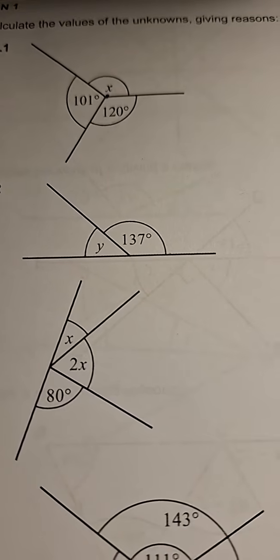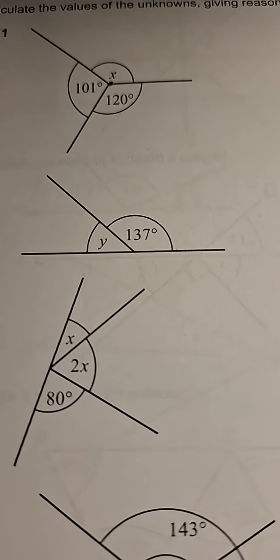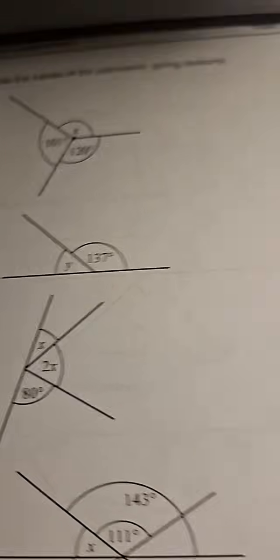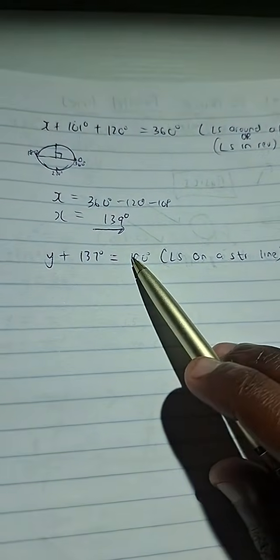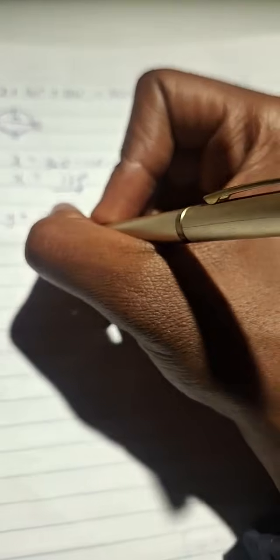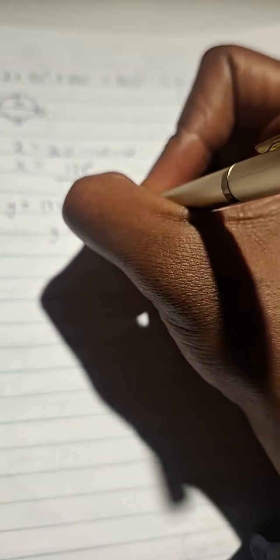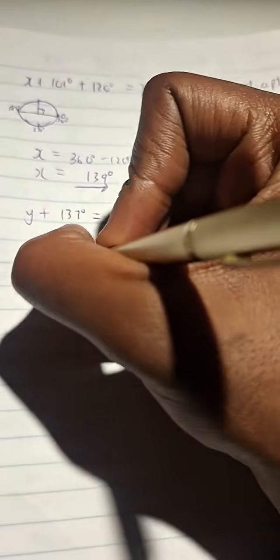For the reason, you just say angles on a straight line. And that's it. Angles on a straight line. Statement 100%. Reason, statement 100%. We solve. Very nice and easy. We get our y value.